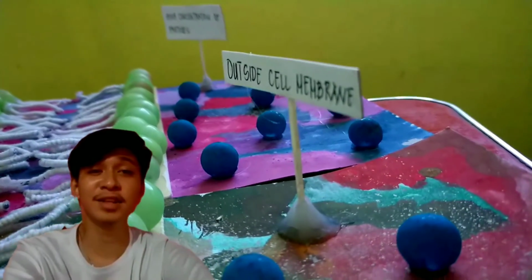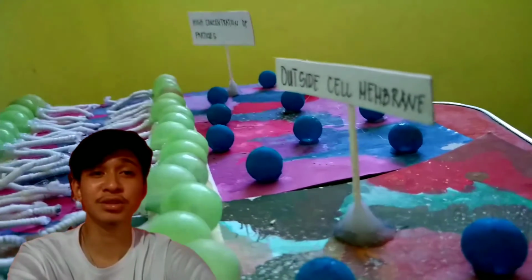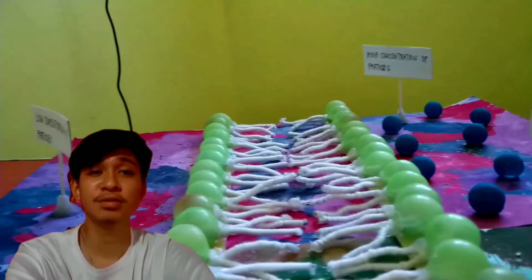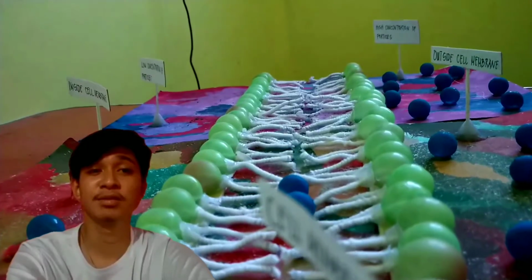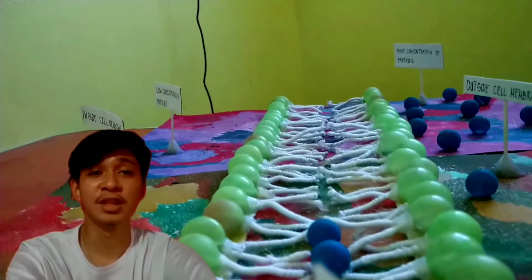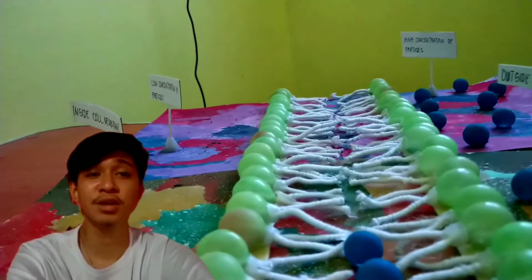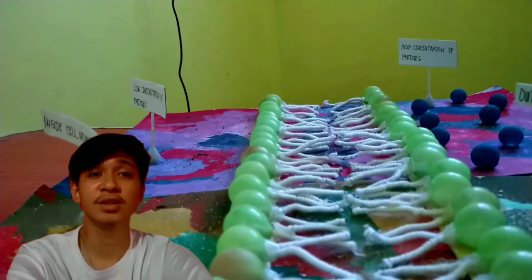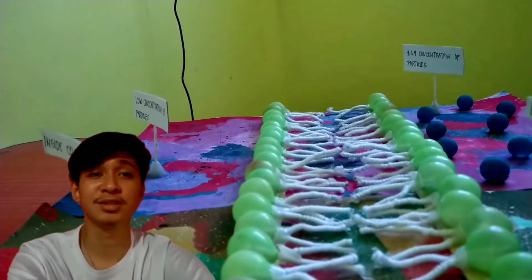The kinetic energy of a molecule results in random motion, causing diffusion. In simple diffusion, this process proceeds without any help of a transport protein. It is the random motion of molecules that causes them to move from an area of high concentration to low concentration.